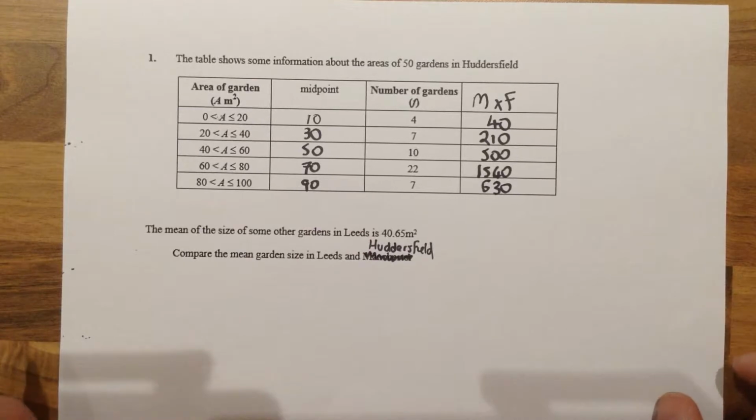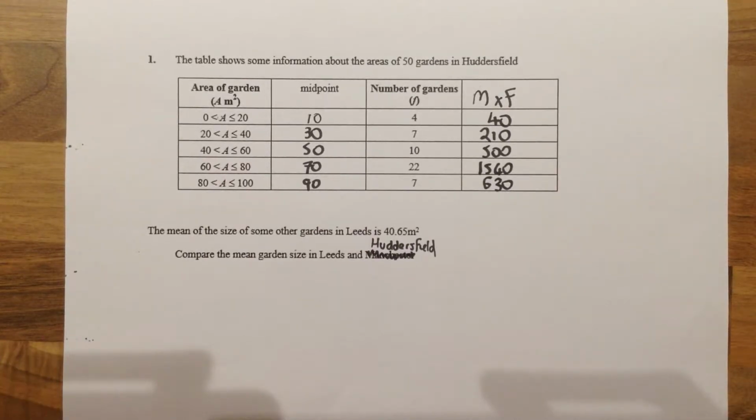When we're finding the mean, what we are wanting to do is take the total area of something and divide it by how many gardens it actually represents.